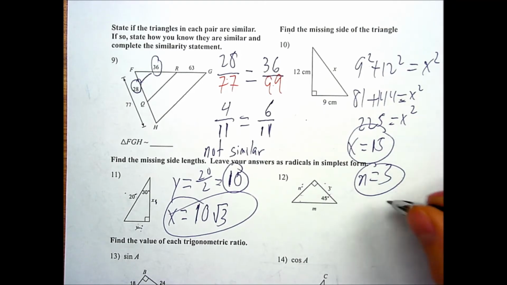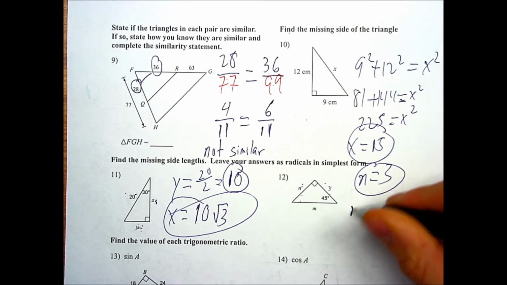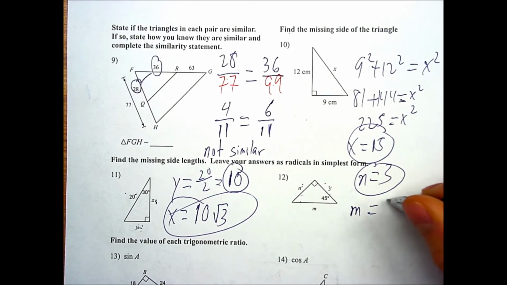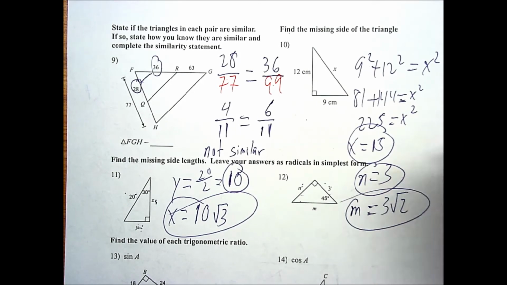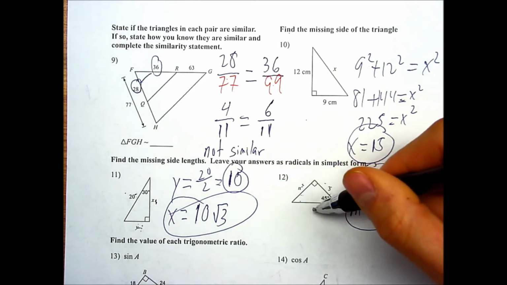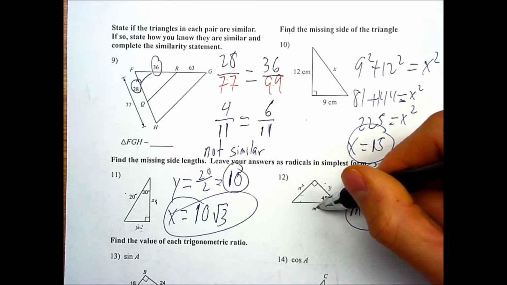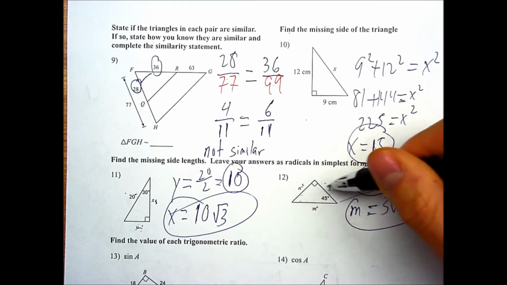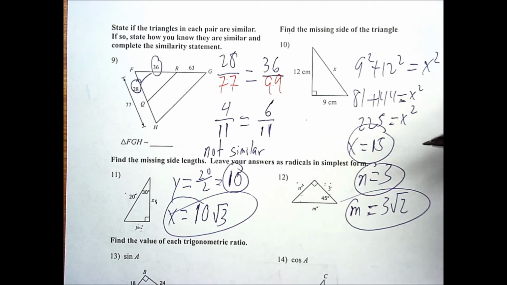Or you can just remember the ratio is 1, 1, and then root 2, because that's the ratio on the 45, 45, 90 triangle, or the isosceles right triangle. So in other words, whatever these legs are, we can times either leg by the square root of 2 to get this hypotenuse, the longest side.